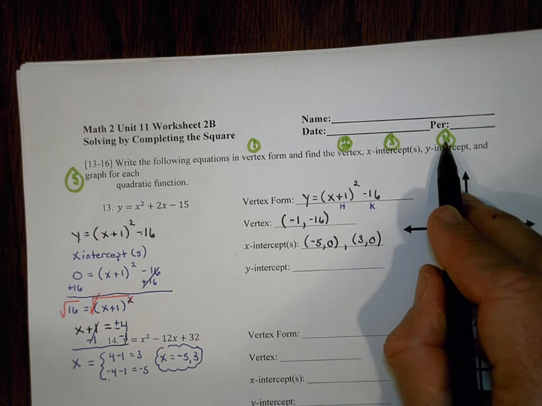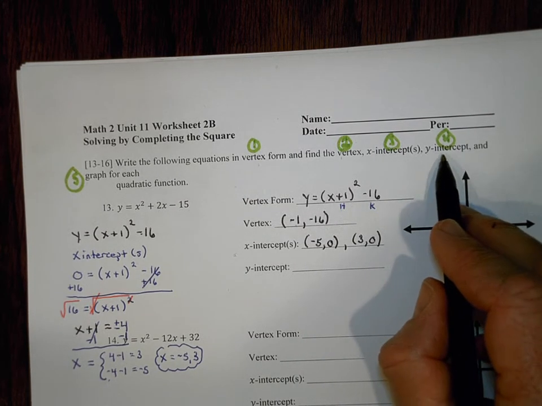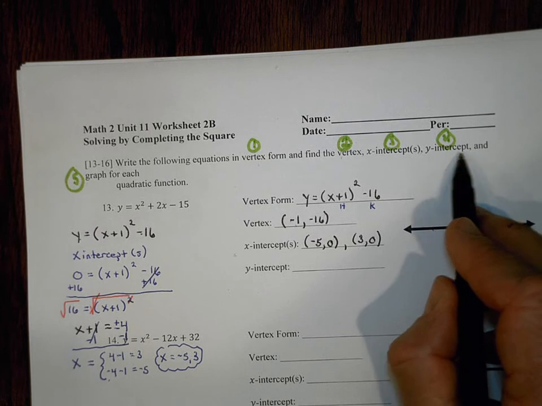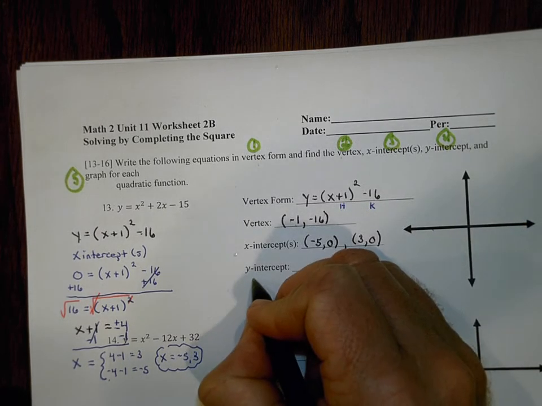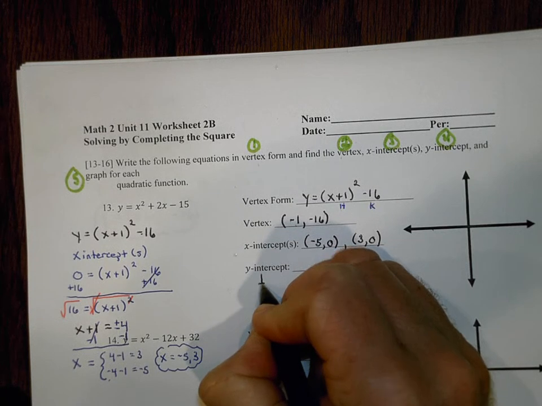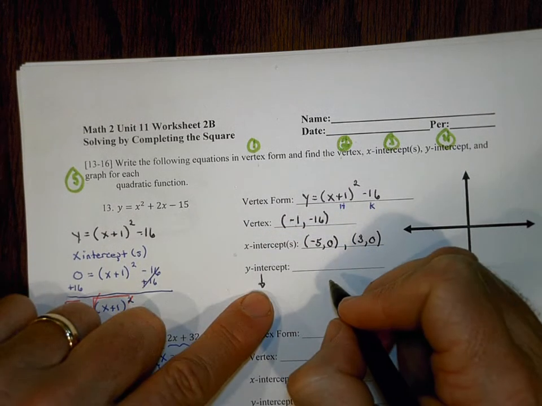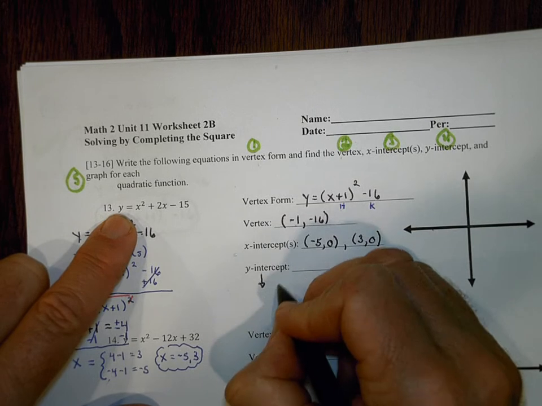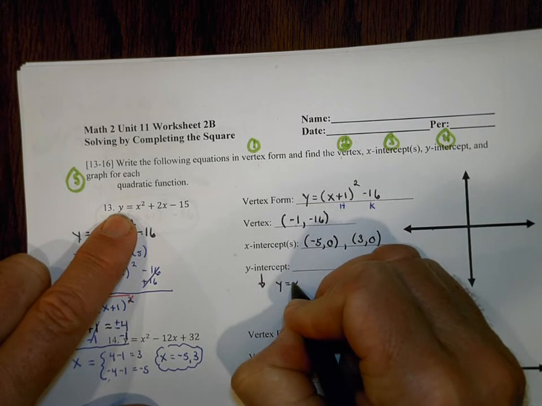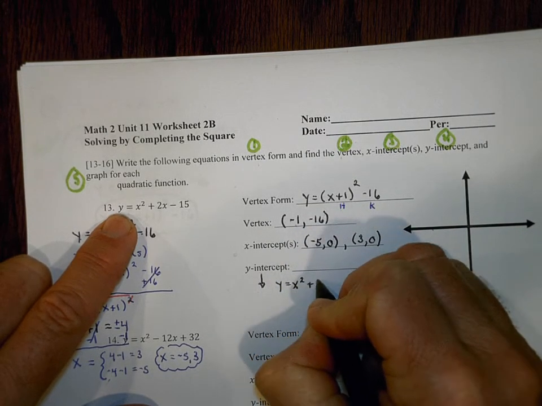The fourth instruction for this problem was, now we need to find the y-intercept. And notice there's only one, it's singular, so we're going to find the one y-intercept. So here's how we do it. To find the y-intercept, you go back to your original equation that you started with, all the way up here, the y equals x squared plus 2x minus 15.